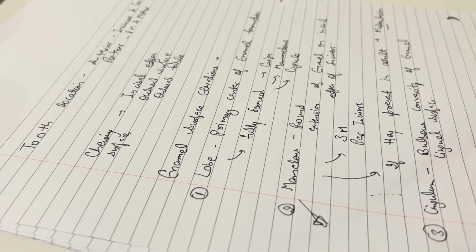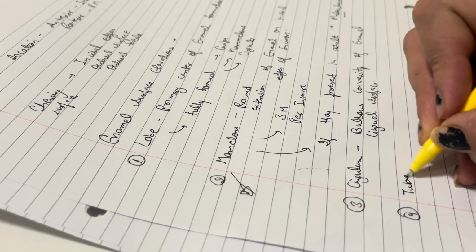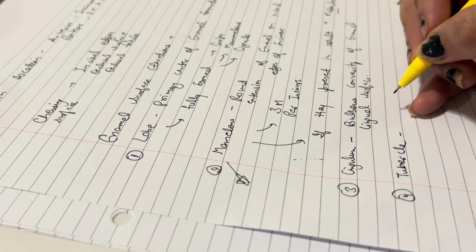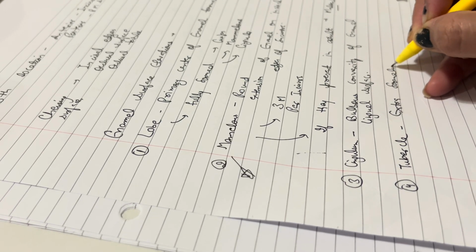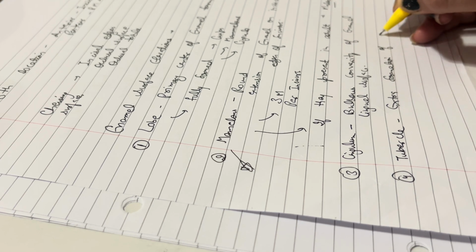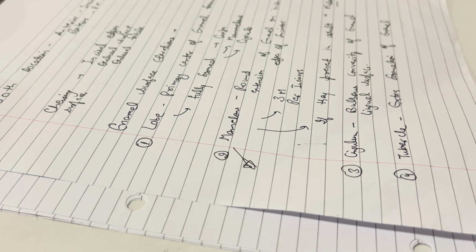Then we have tubercle. Tubercle is the extra formation of enamel on the crown.